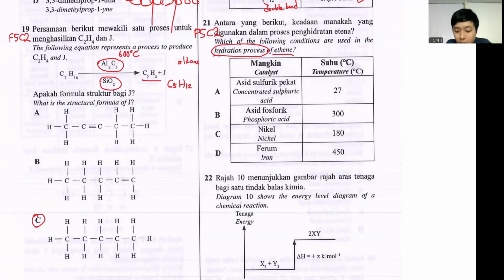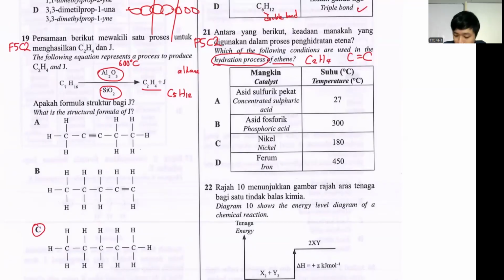Okay, so ethene is C2H4, which contains a double bond, as you know, which is alkene. So hydration means what? Hydration means adding what? Ethene add water.